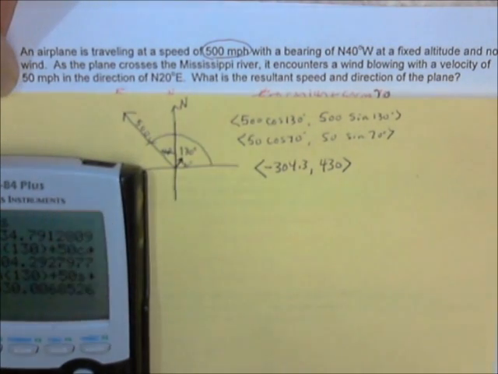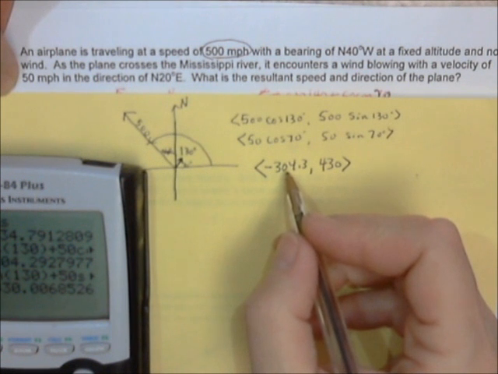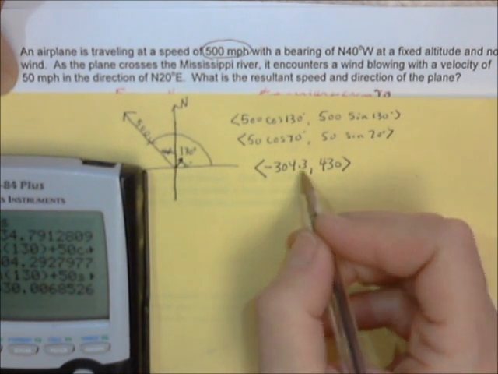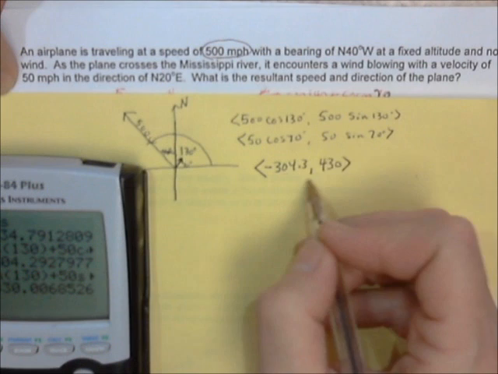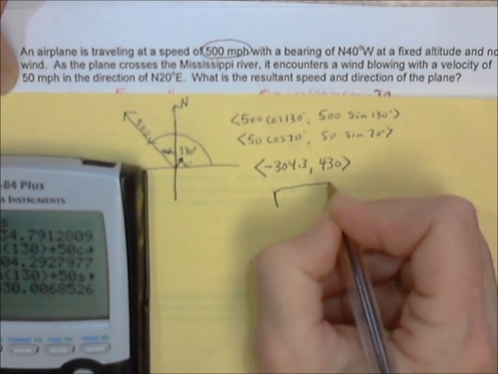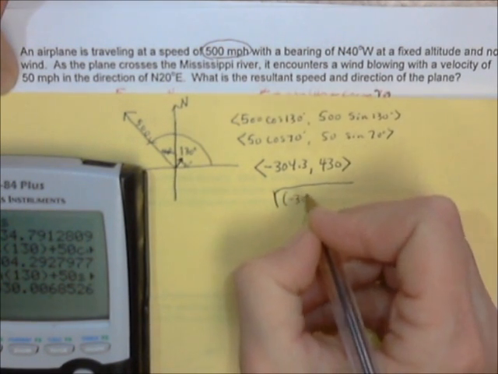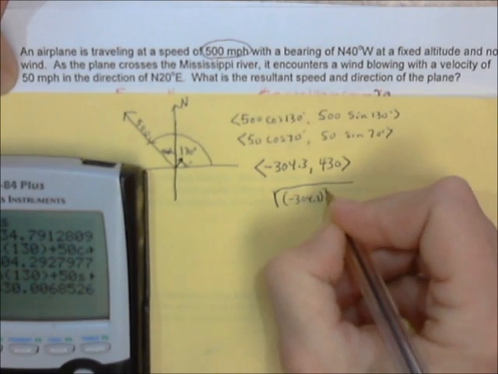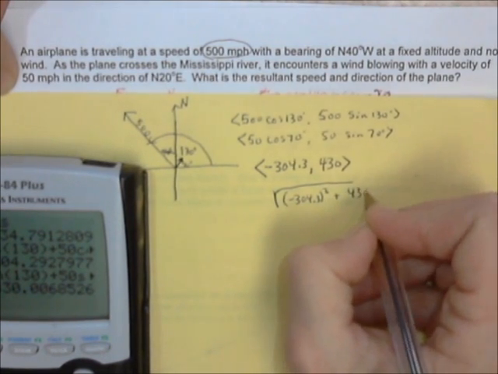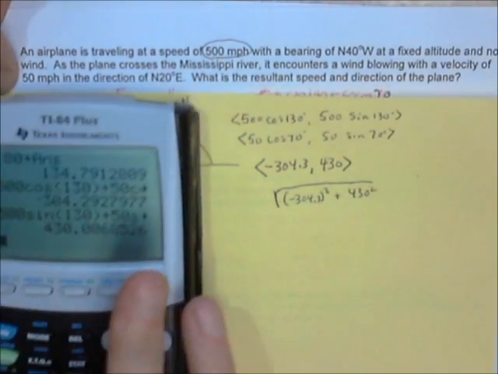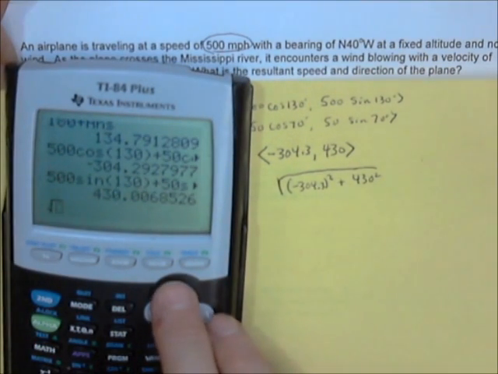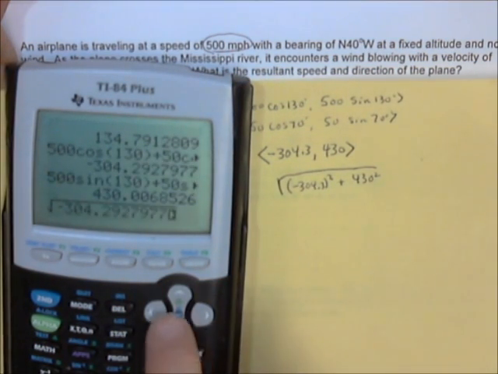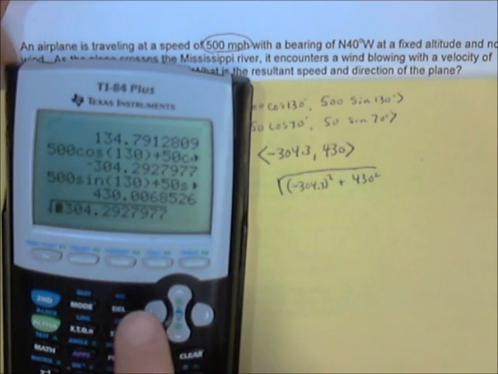So the question is, what is the resultant speed and direction of the plane? The speed is the magnitude of this vector. So the magnitude would be the square root of negative 304.3 squared plus 430 squared. Let me just make sure I put parentheses.